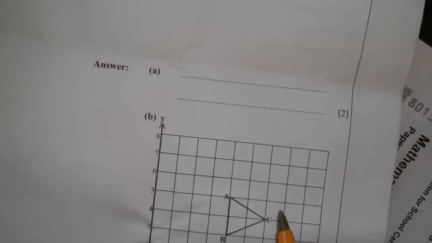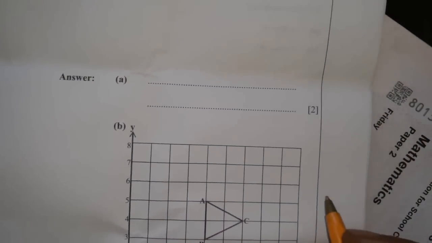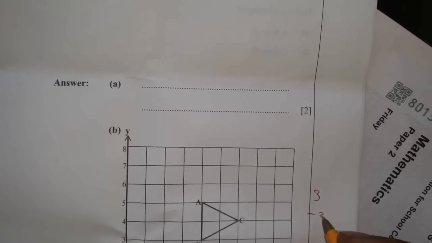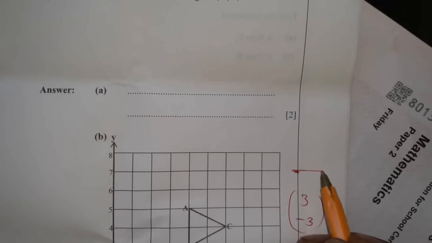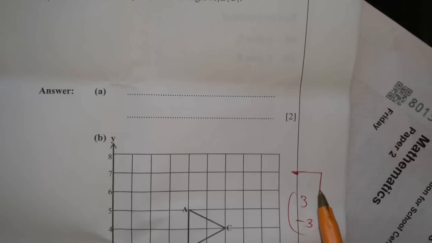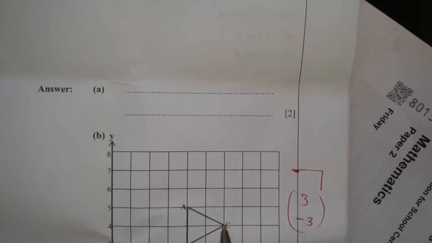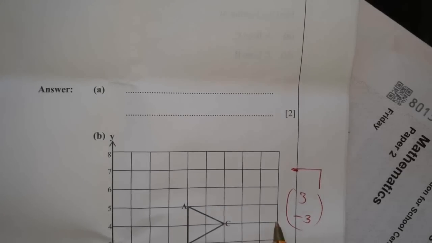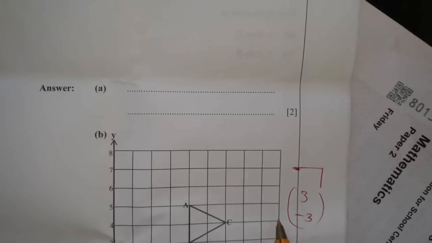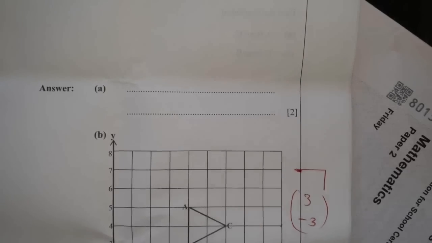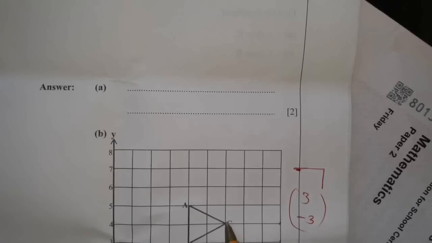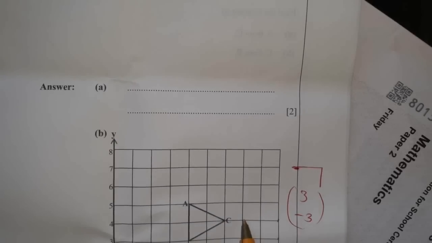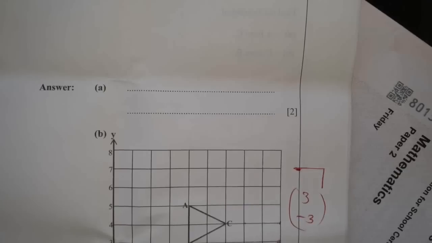So we need to move 3, negative 3. What does this mean? We need to go 3 steps to the right and 3 steps downwards. So C is going to come 1, 2, 3, then down 1, 2, 3.